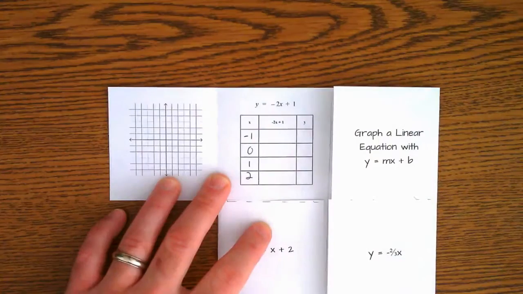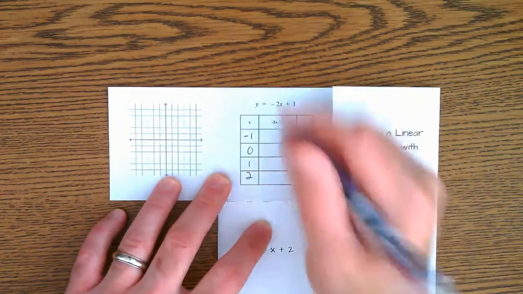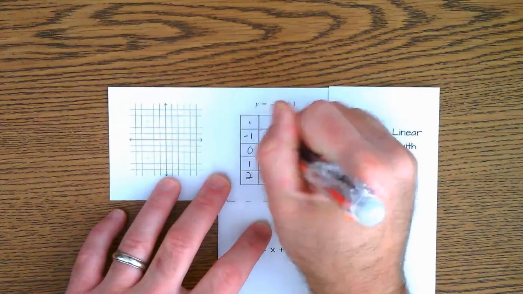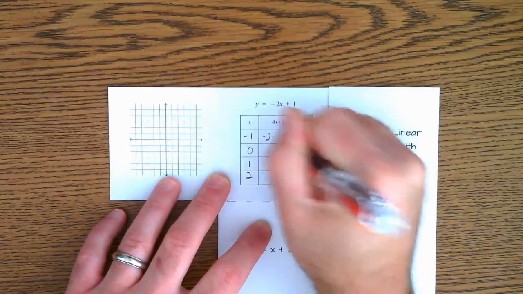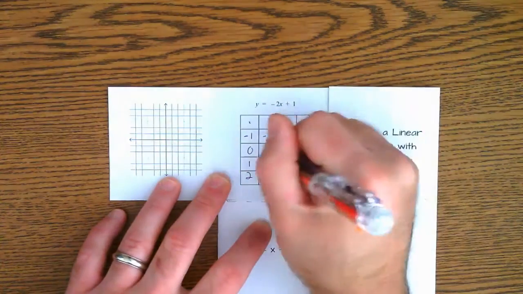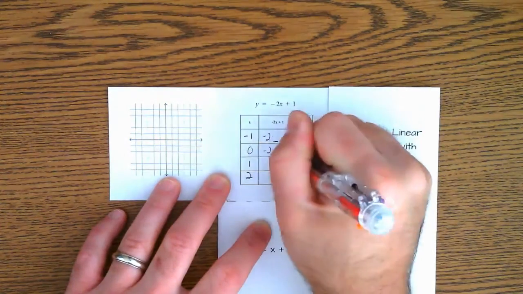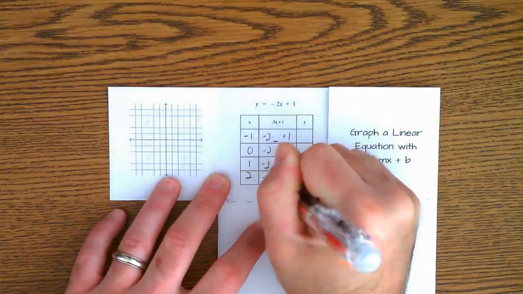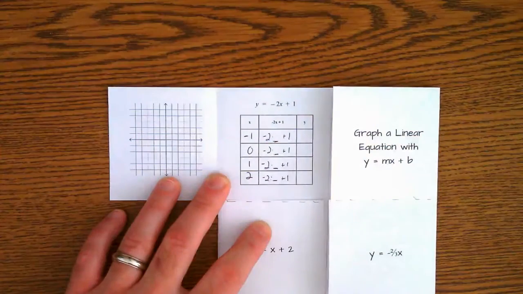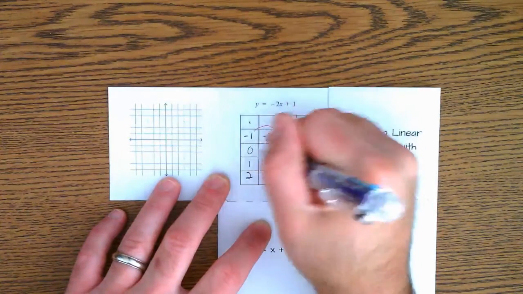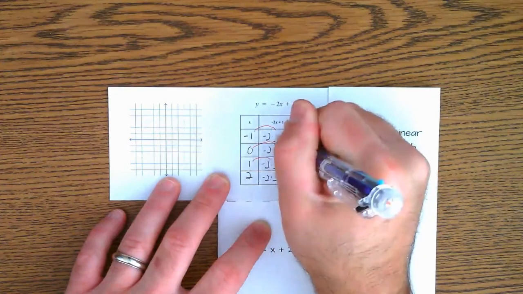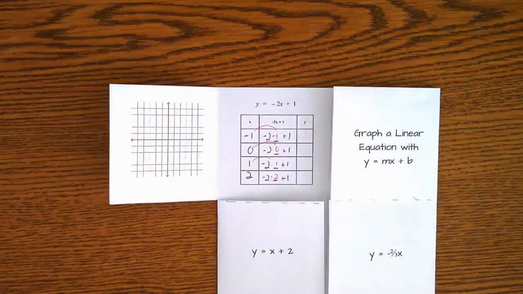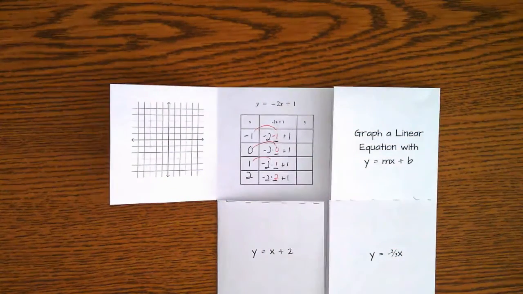Then one way to do this is to do it by hand. So negative 2x plus 1 means negative 2 times the x plus 1. I'm going to leave a little blank right there. Negative 2 times the x plus 1. We're going to substitute this x in those blanks. So negative 1 here, 0, 1, 2. And then we can either do it in our head or on a calculator.